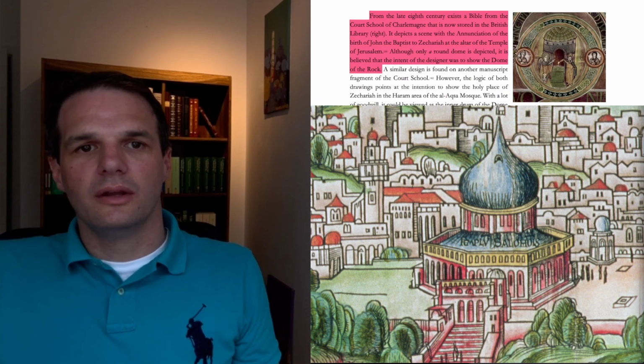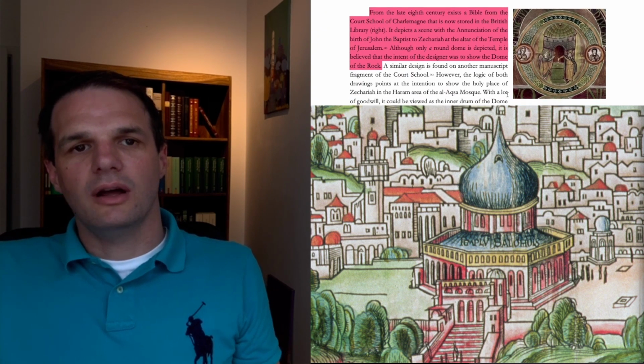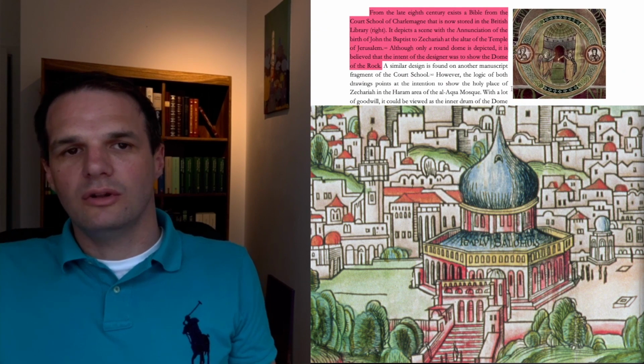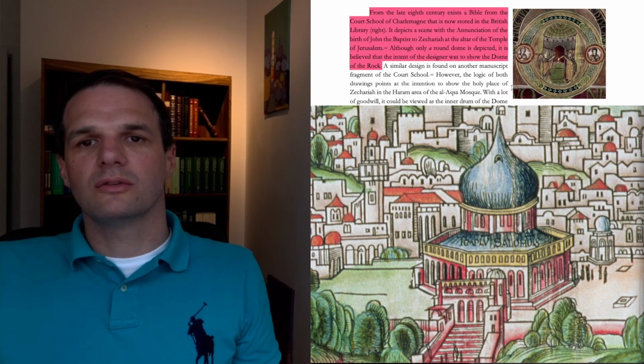So yeah, I wouldn't say this is evidence on either side. If it's evidence at all, it's evidence for the fact that it was round. At least it was described as being round to the artist who drew this picture.